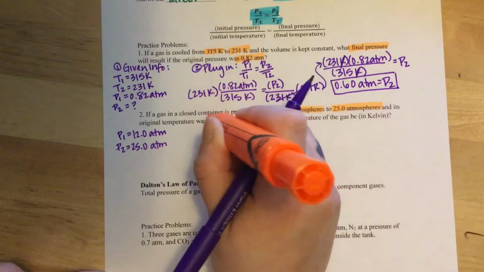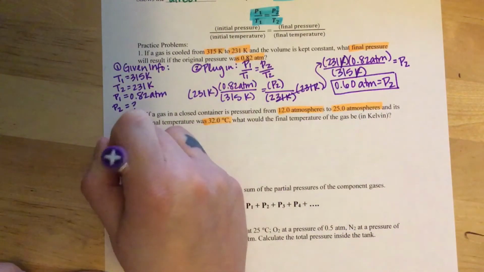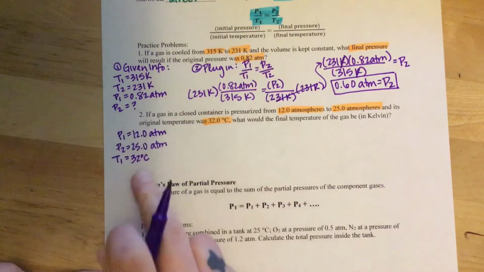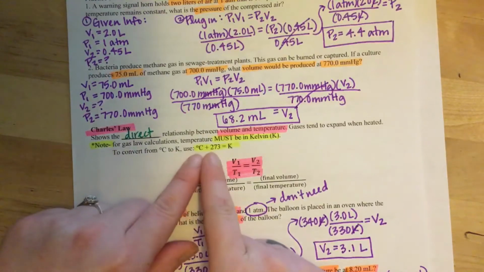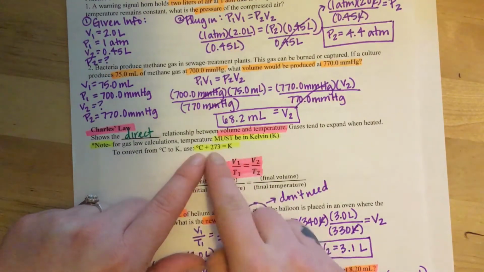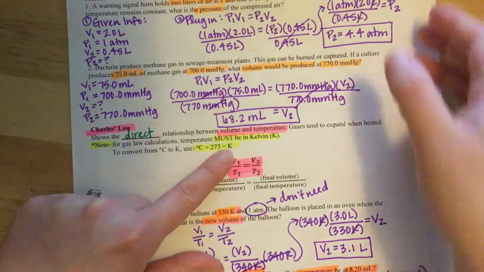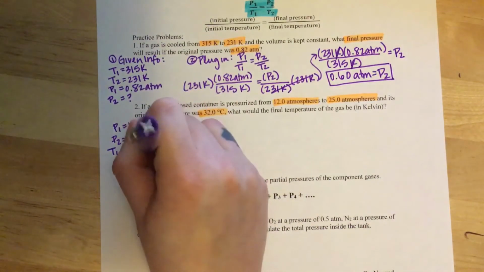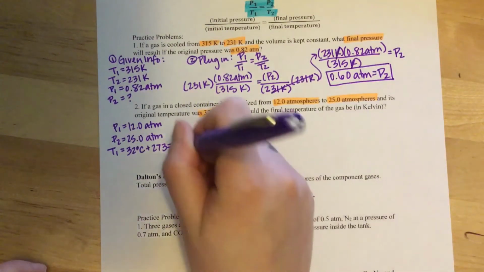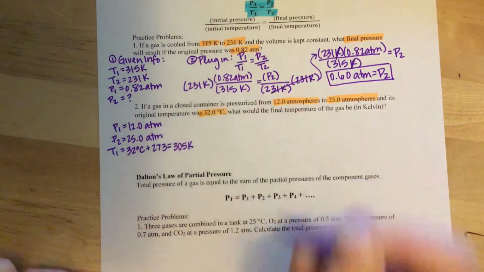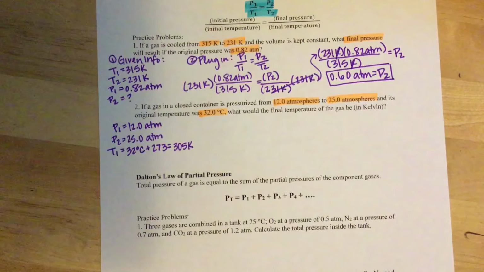My original temperature, it says, was 32 degrees C. Okay, red flag here though. If you remember back to last week, I said that the temperature cannot be in degrees Celsius. We have to convert it into Kelvin. If we look back in our notes here, I said the way to do that conversion is all you do is you take your degrees Celsius, add 273, and that converts it into Kelvin. So all we have to do is add 273 to this number, which is going to get me 305 Kelvin. So it's a simple step, but it's very important. Your temperature must be in Kelvin for these calculations.